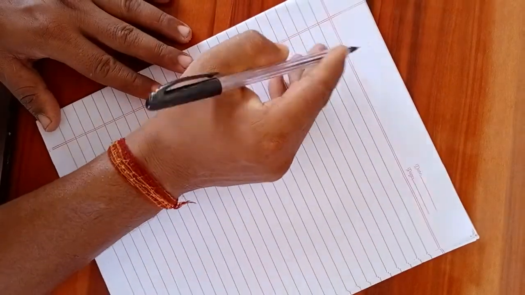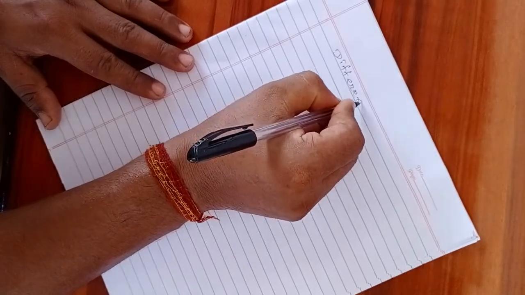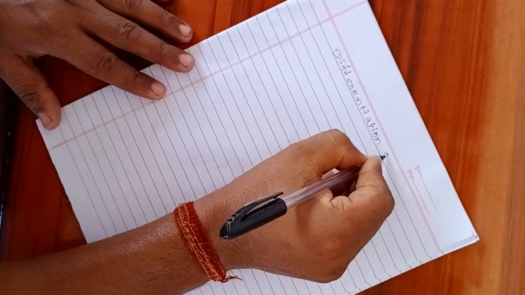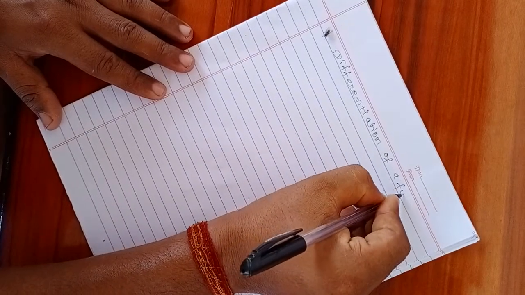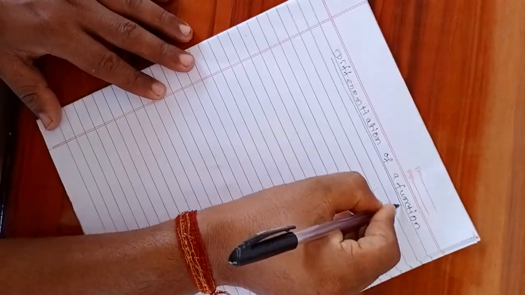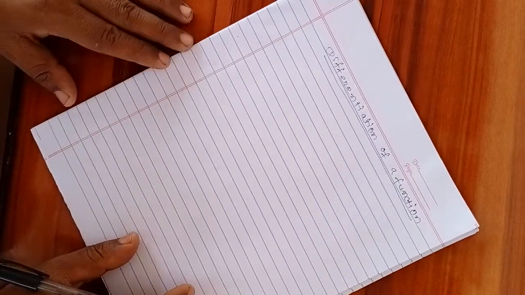Our content is differentiation of a function. So let's come to the definition first. What is the definition?